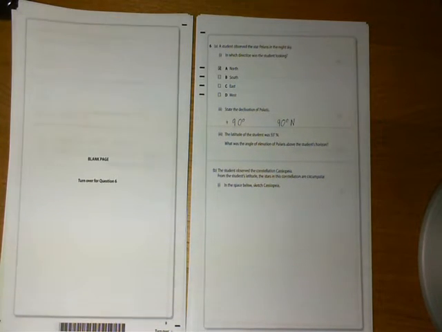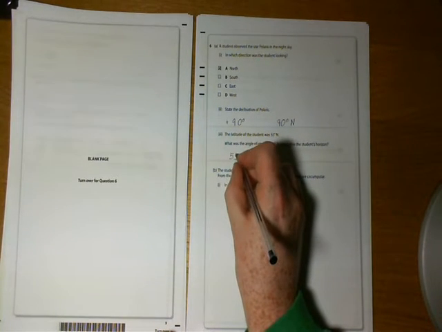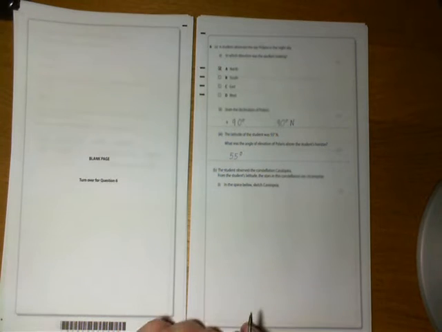The latitude of the student was 55 degrees north. What was the angle of elevation of Polaris above the horizon? The angle of elevation of Polaris is always equal to the observer's latitude. So if the student was at 55 degrees, then Polaris was 55 degrees above the horizon.